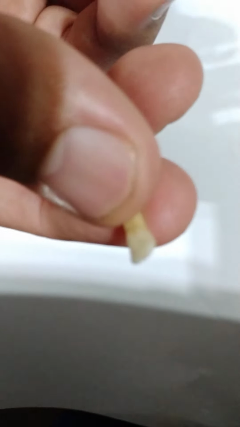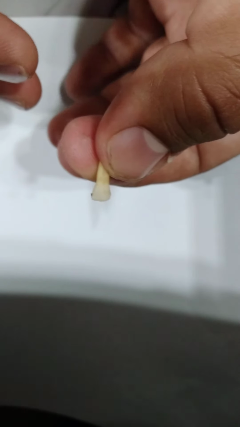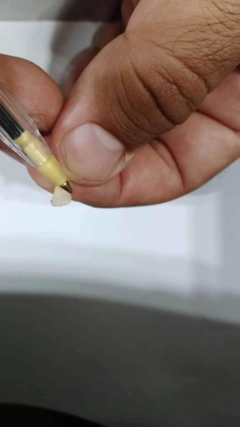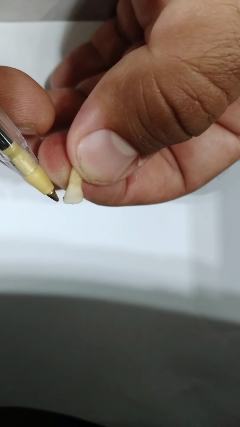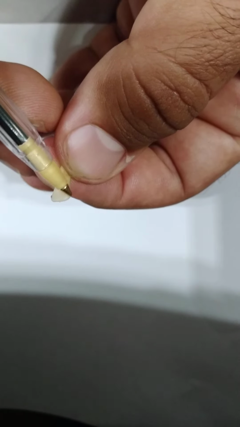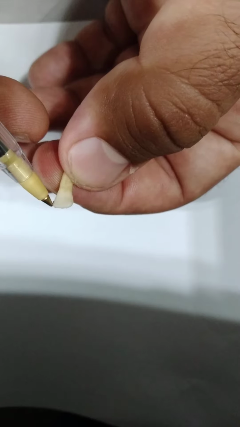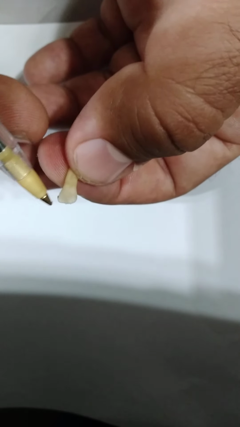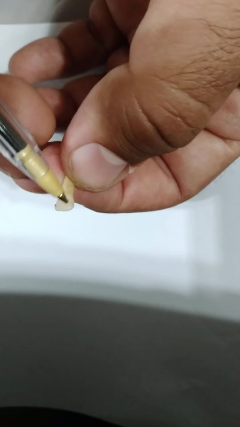The deciduous mandibular central incisor has a chisel shaped incisor morphology. The mesial incisal angle is sharp. Distal incisal angle is also sharp, and makes a 90° angle to the cervical line. Incisal edge is straight with no mamelons.